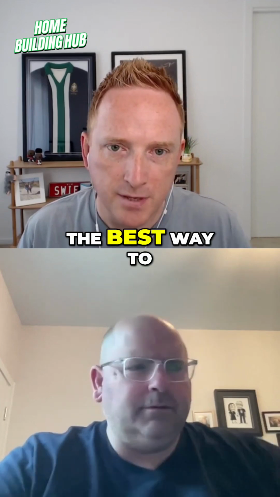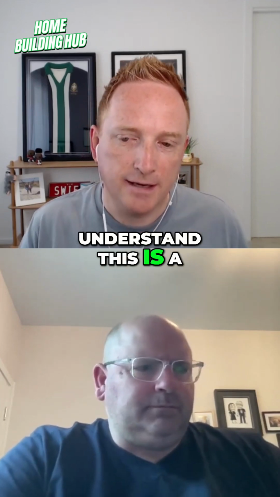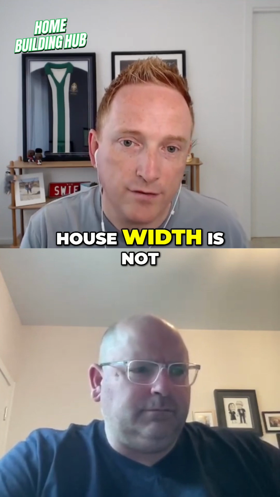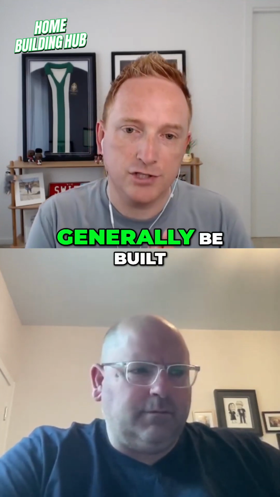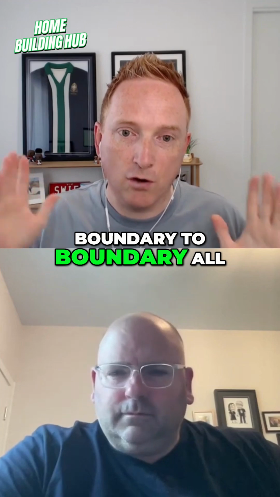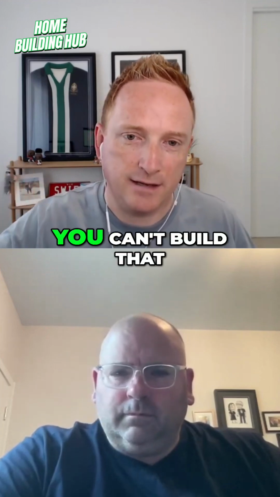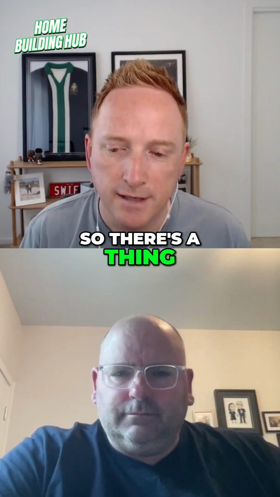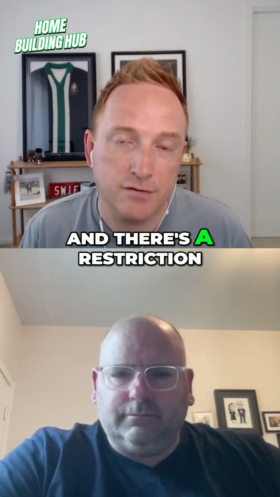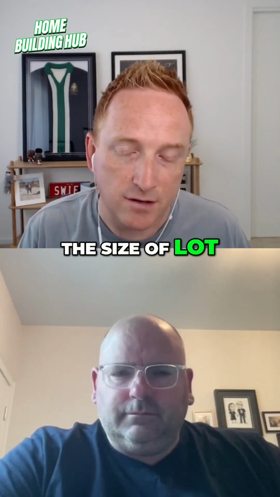The best way to understand this is a house width is not the same as a lot width. A house cannot generally be built boundary to boundary all the way down and all the way front to back. You can't build that whole house on the whole block. There's a thing we call site coverage, and there's a restriction on that based on the size of the lot and things like that.